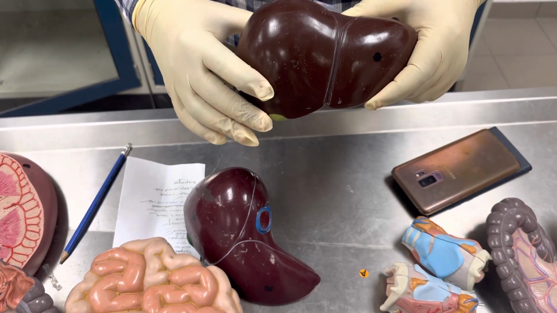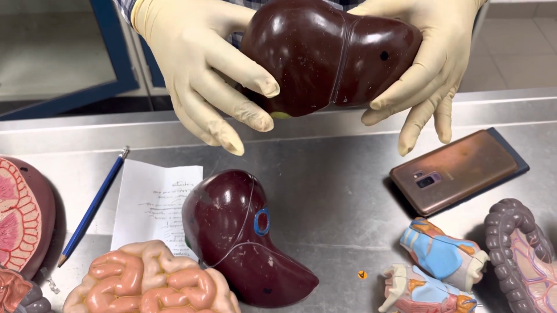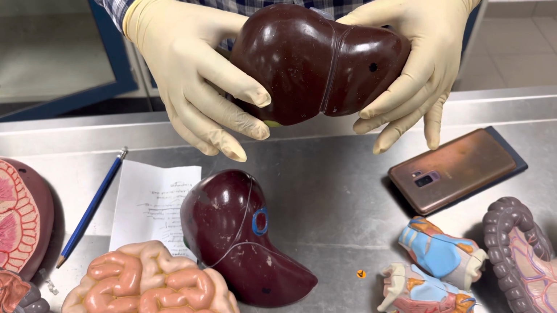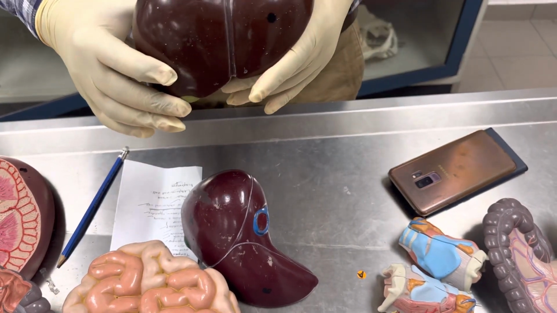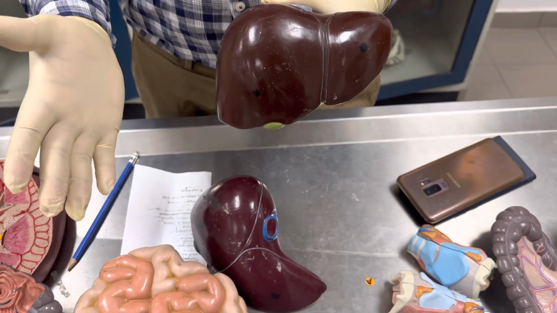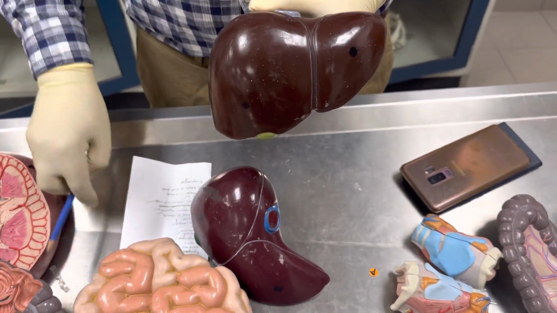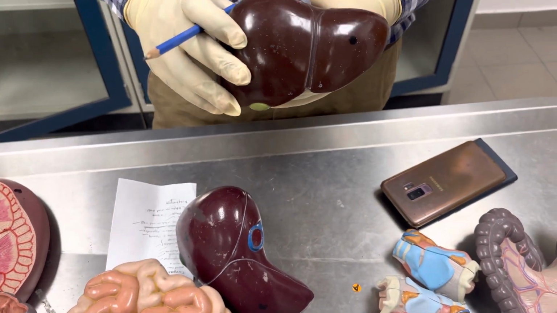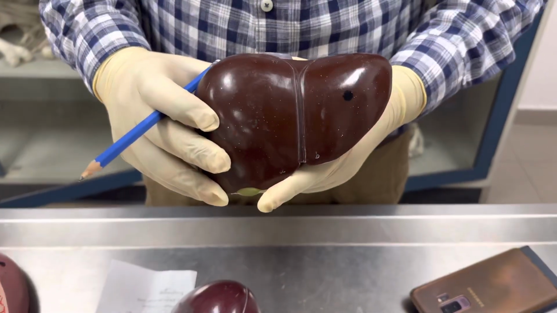So where is the superficial ring, where is the deep ring, how is the inguinal canal formed, what are the structures of the inguinal canal, what is the difference between inguinal hernia and femoral hernia, and all these things, mostly the theoretical part. Now let's move on to the liver.